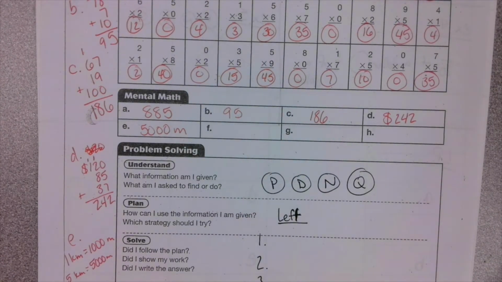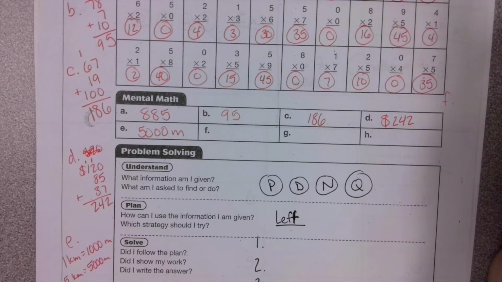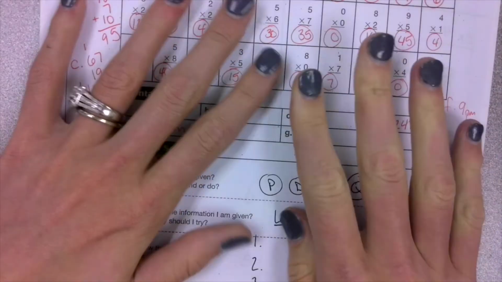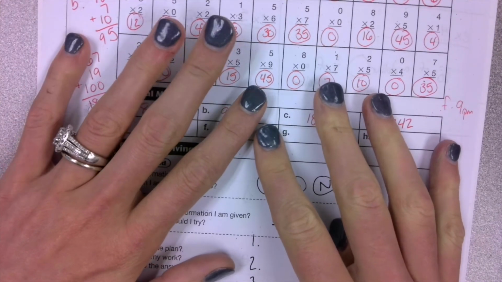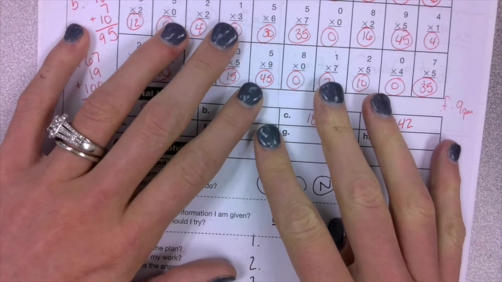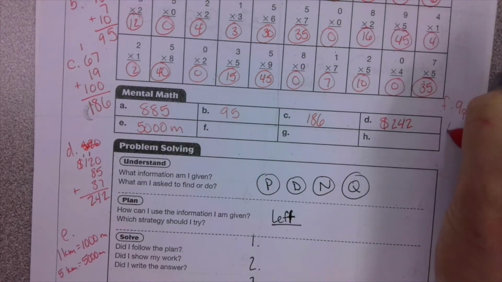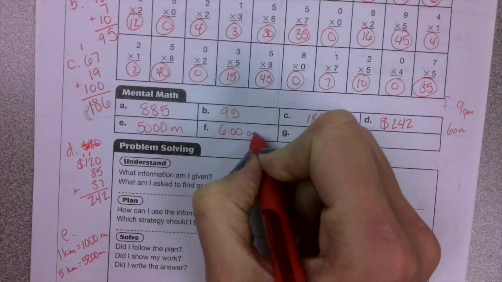F. Chase went to bed at 9 p.m. He woke up 9 hours later. What time did he wake up? 9 p.m. plus 9 hours. I'm going to do this one just on my fingers. Okay? So 9 p.m., 10 p.m., 11 p.m., 12, 1, 2, 3, 4, 5, 6. So that'd be 6 a.m., 6 o'clock a.m.